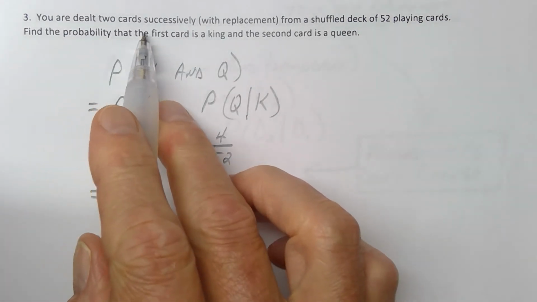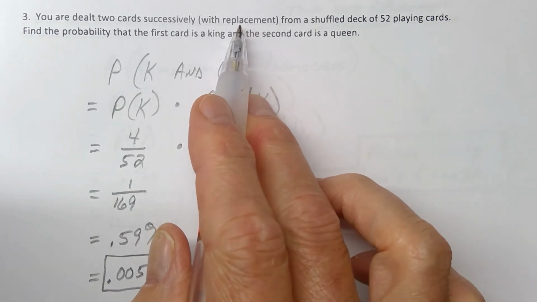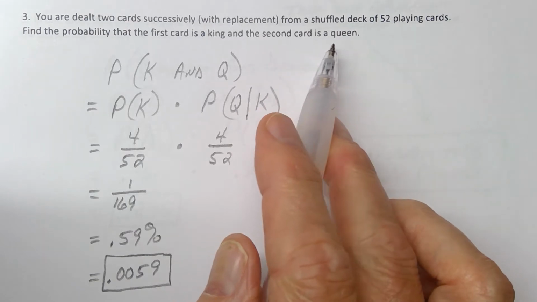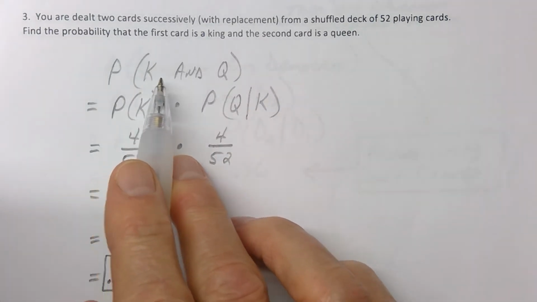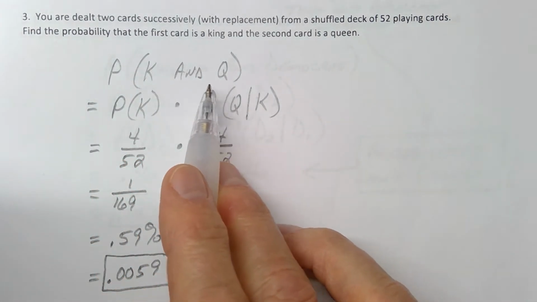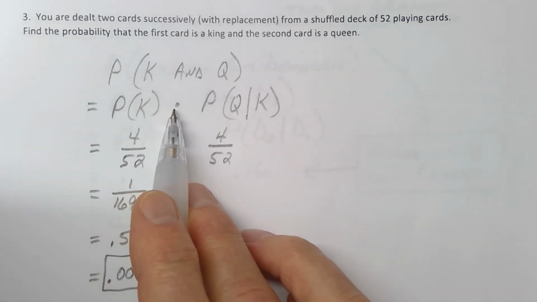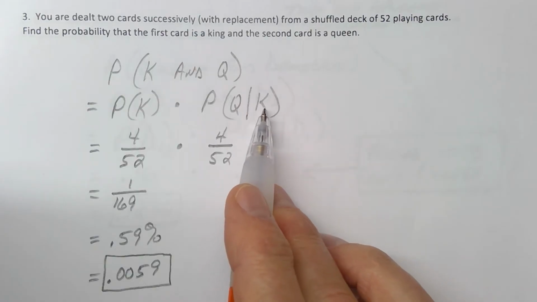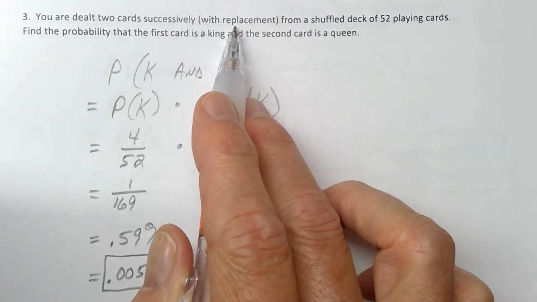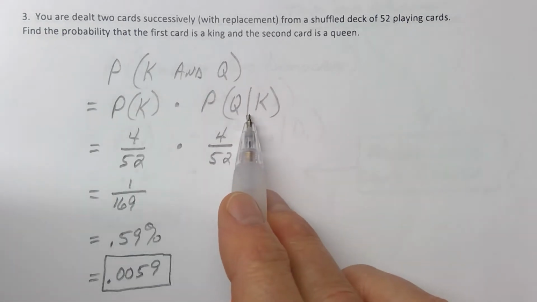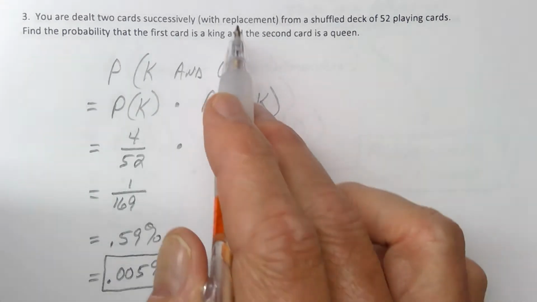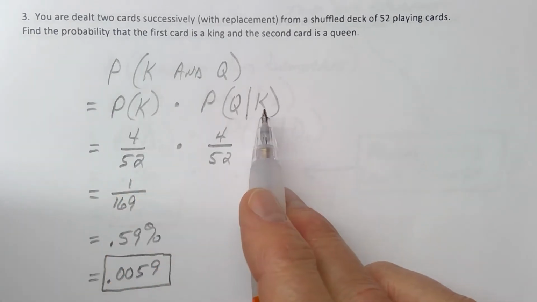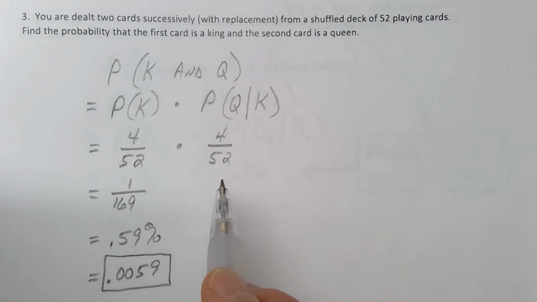All right, what about dealing 2 cards in a row, and you put the first one back with replacement, and you want to find the probability the first one's a king and the second card's a queen. So the probability of drawing a king and then drawing a queen. Probability of drawing a king times the probability of drawing a queen, given that you did draw a king the first time and you put it back. All right, so the given that part is important. You got to think about, yes, they did draw the first event, they did draw the king, and they put it back. Okay.